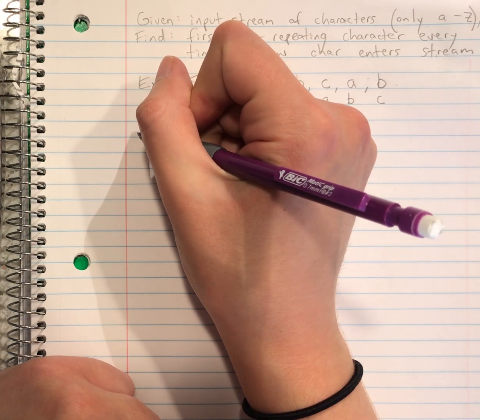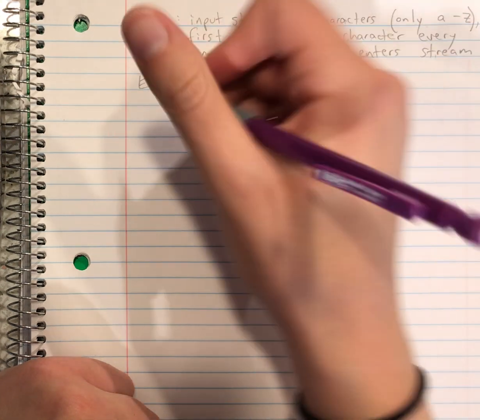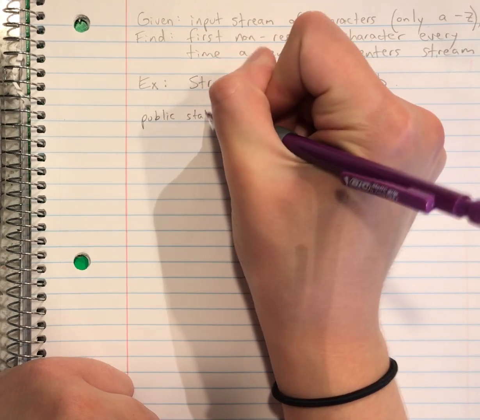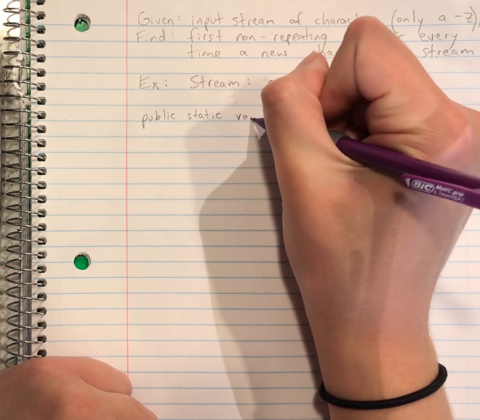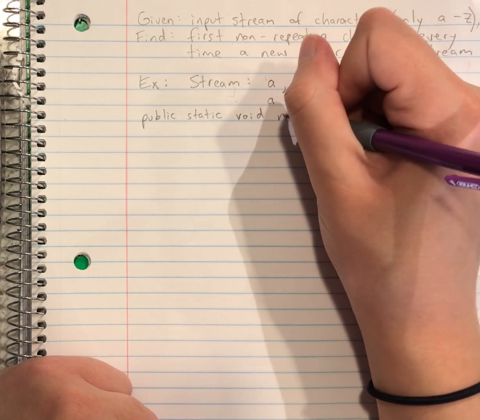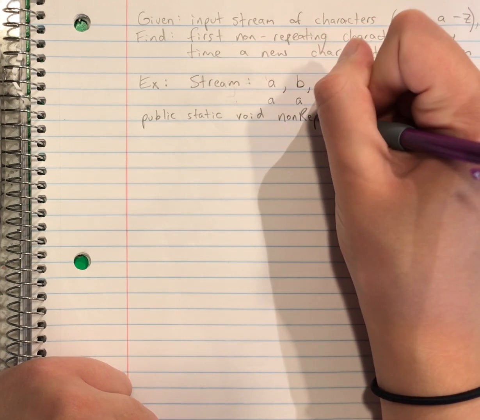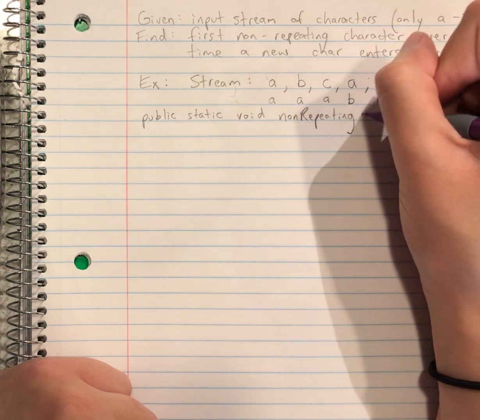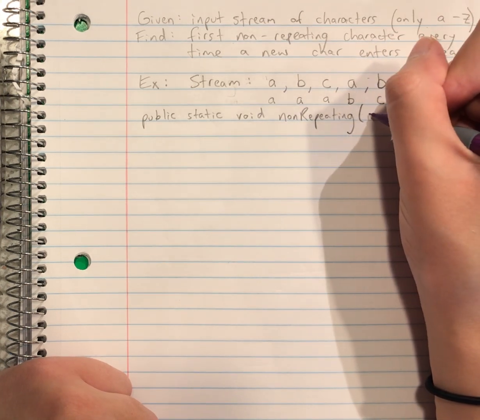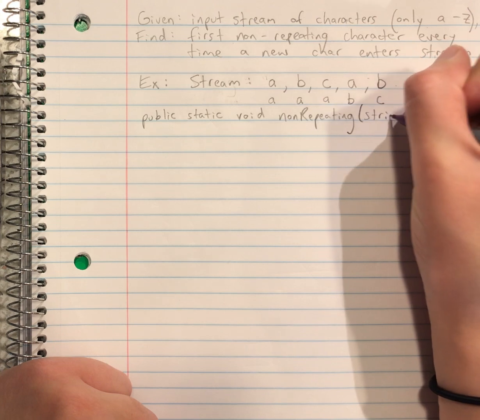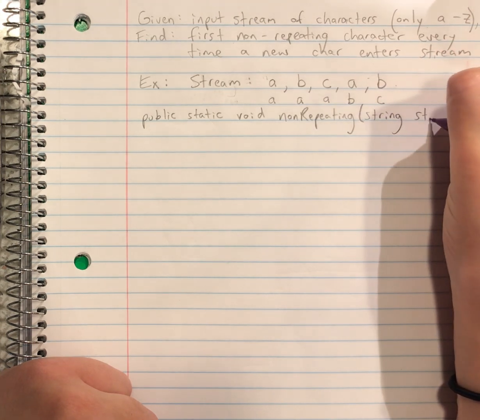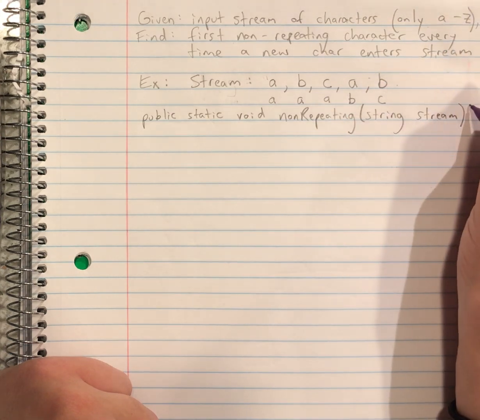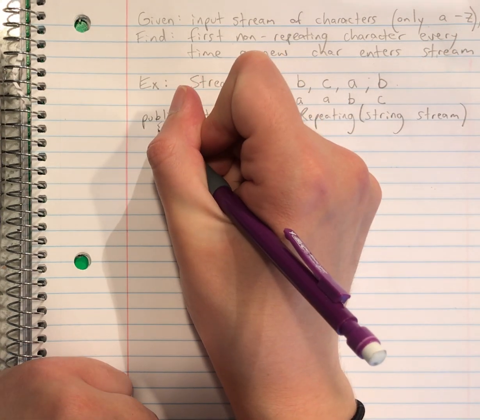So we'll start with the function definition. We'll open it up.